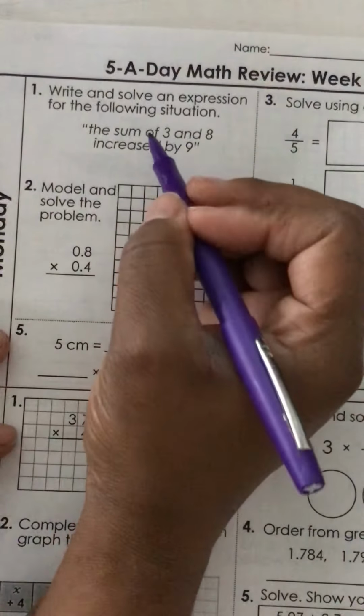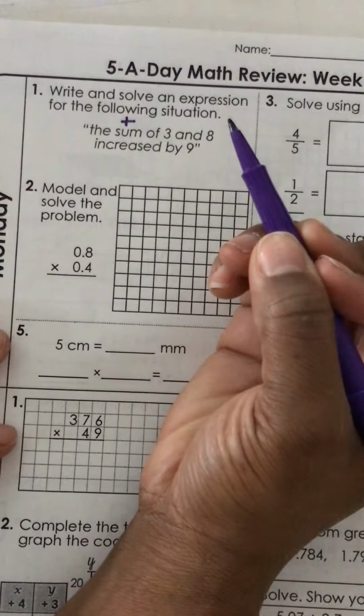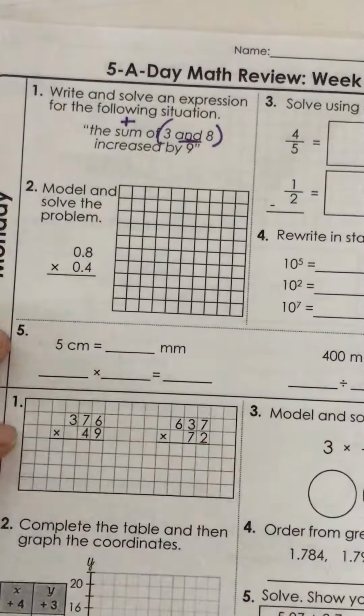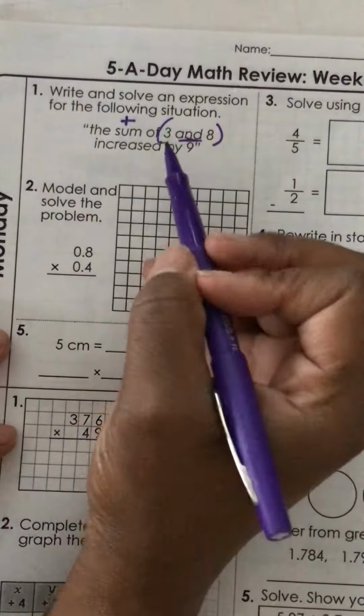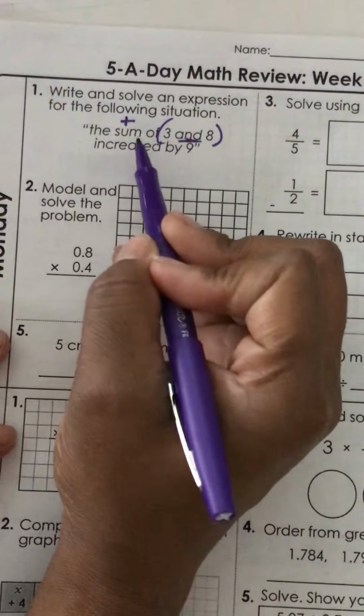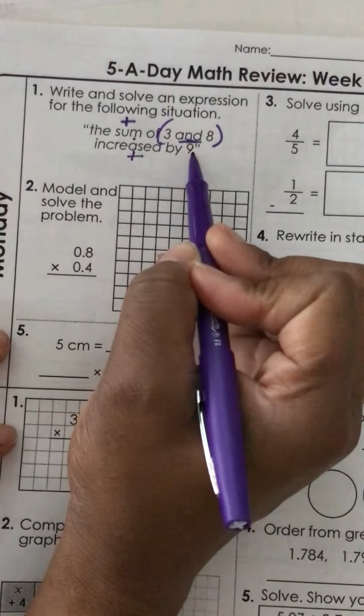Starting with 1, we're going to decode this: the sum, the answer to an addition problem, of 3 and 8. Anytime we see "and," we know that we're going to put those two numbers in parentheses, increased by 9. So increased means that we are going to increase it by 9. That means we're going to add.